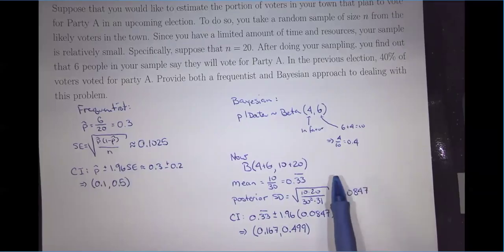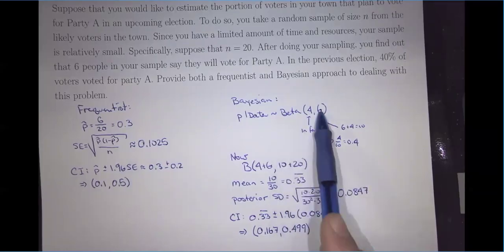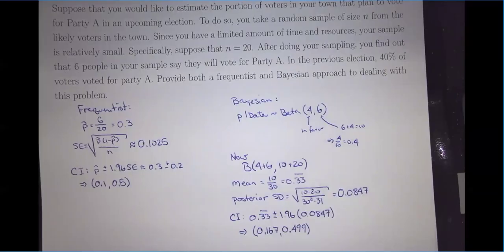Here, our choice of prior helped us interpret this, and helped us get this mean and the posterior as well. So again, in both cases, the approach we're taking leads us to a different conclusion.